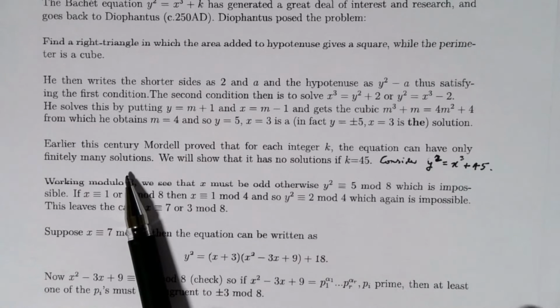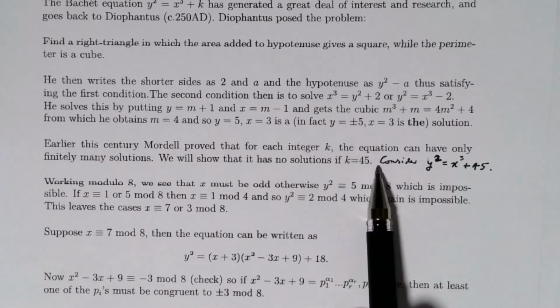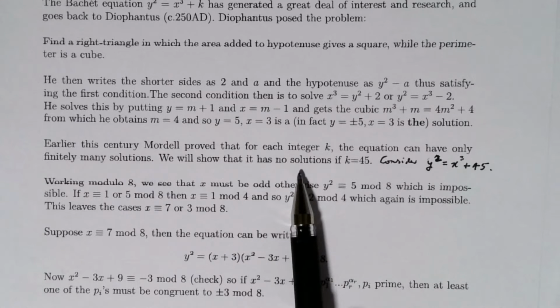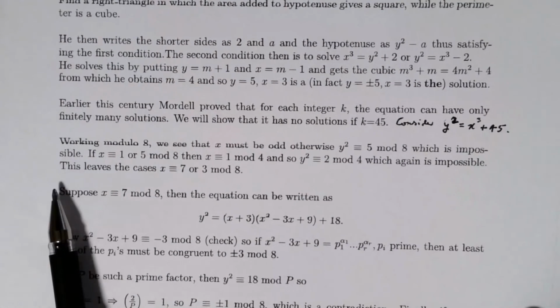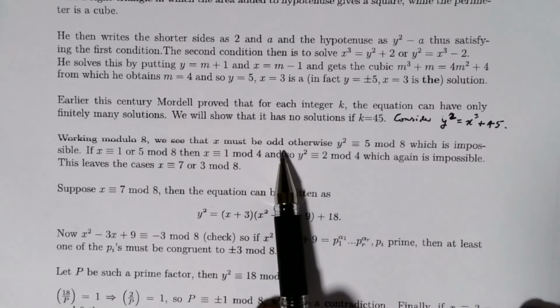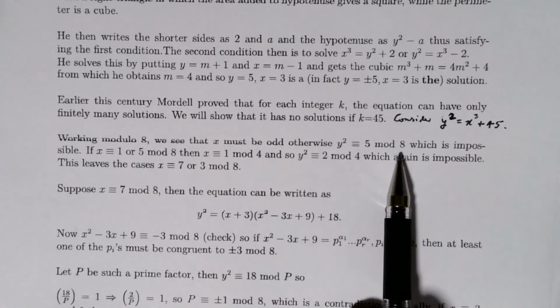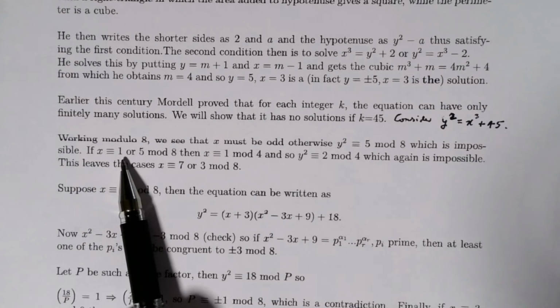Here I'm just going to show that the equation y squared is x cubed plus 45 has no solutions. So the Bachet equation in this case has no solutions. And I'm going to do this using quadratic reciprocity. Working modulo 8, we can see that x must be odd. If x is even, then you can show modulo 8 that y squared is 5 mod 8. And that one is easy to show to be impossible. 5 is not a square mod 8. So x has got to be odd.